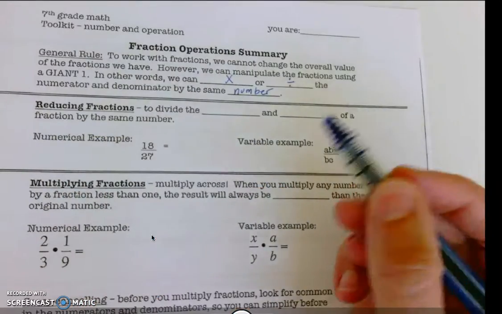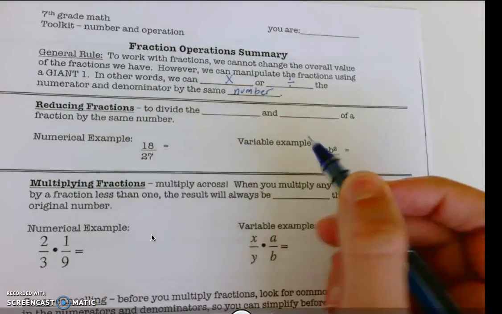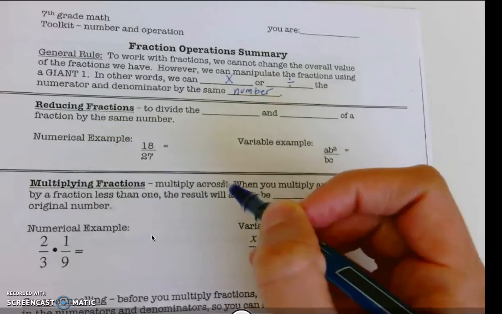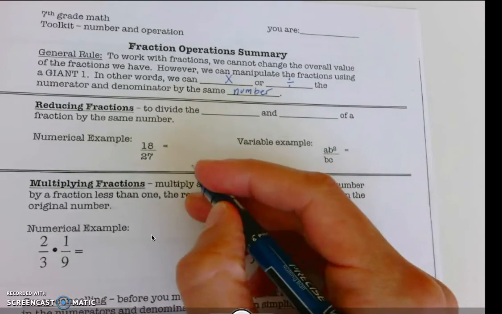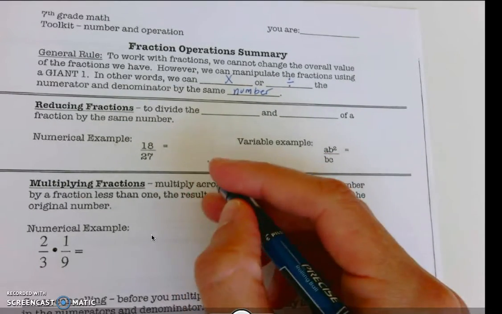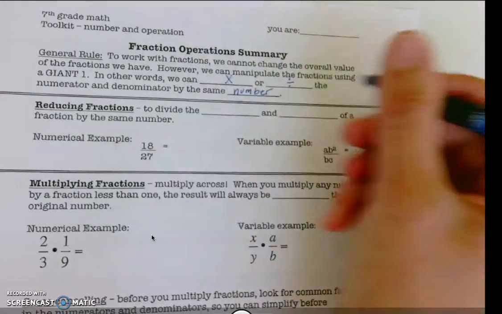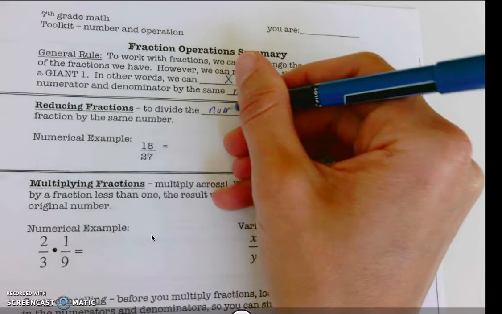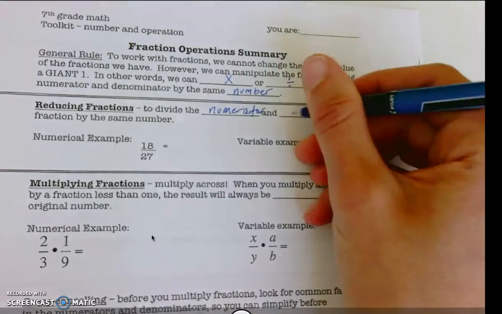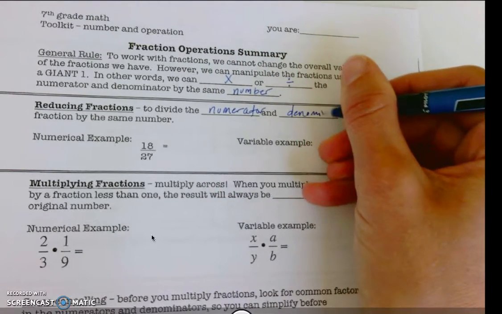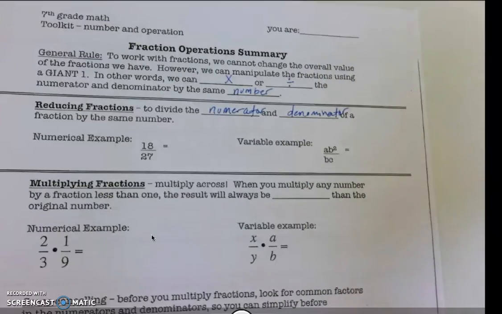A lot of times we'll use the giant 1 to reduce fractions, and oftentimes you do this in your head. You don't write it down step by step, but I'll make the steps here visible just so you can see what's going on in my head. So to divide the numerator and denominator of the fraction by the same number.